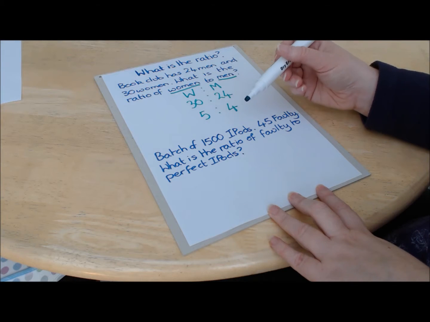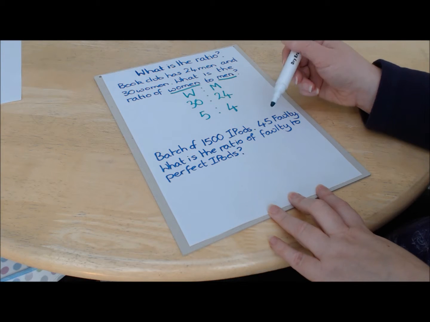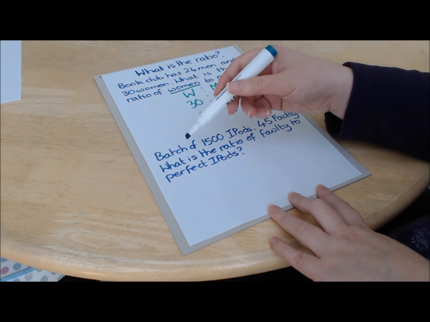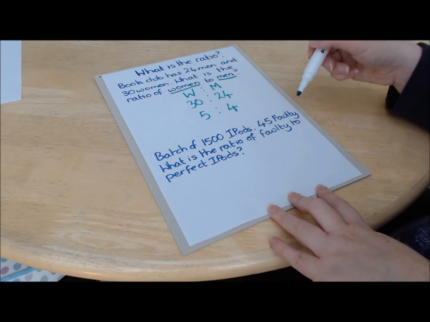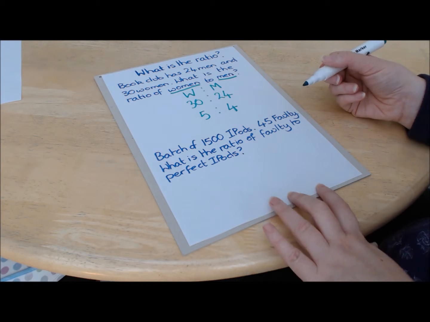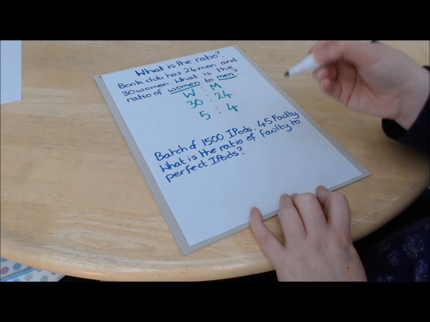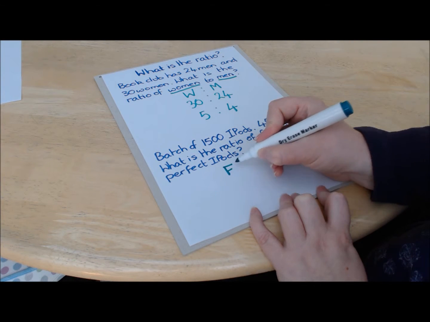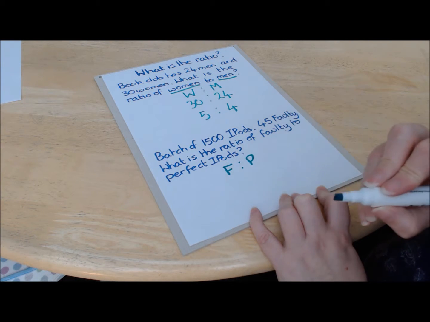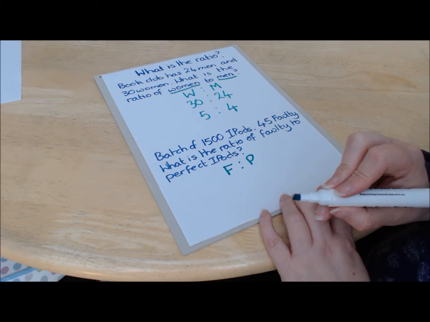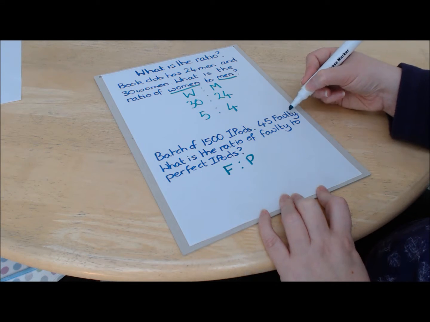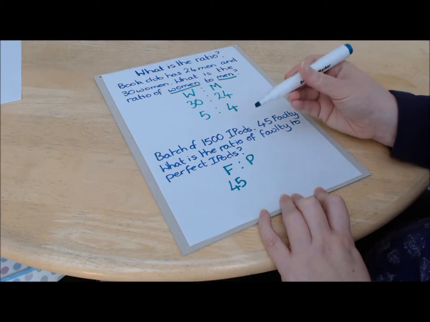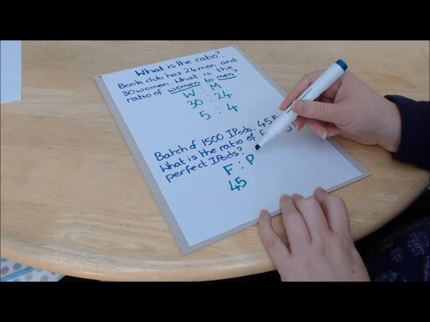Here we've got a batch of 1,500 iPods and 45 of them are faulty. And we've got to work out what the ratio of faulty to perfect iPods is. So we start by writing it down either in words or abbreviations. So I'm going to use F for faulty and P for perfect. Now we need to find those numbers. So the faulty is easy to find, that's 45. Now, how many perfect ones were there?